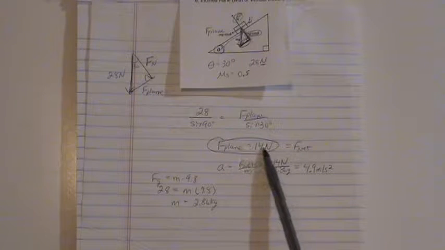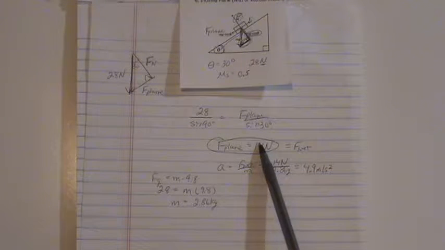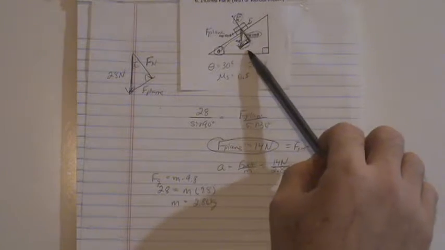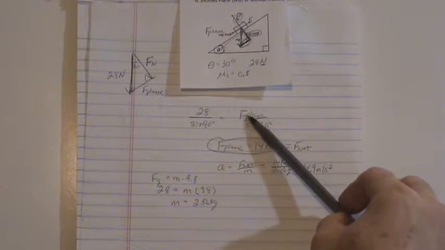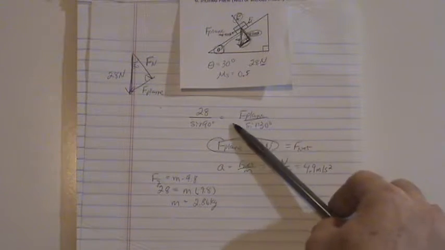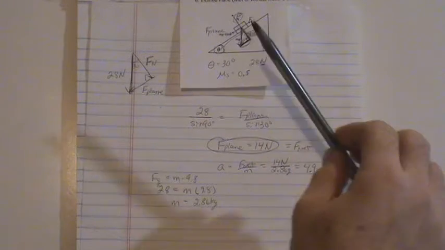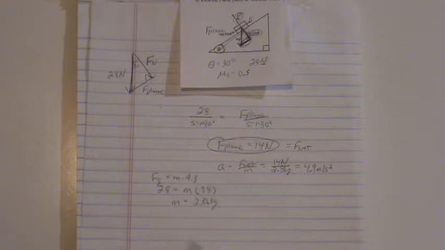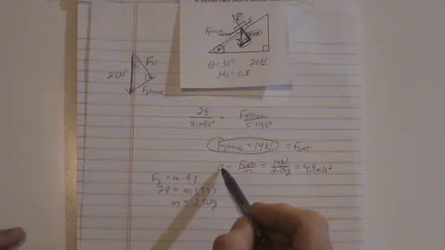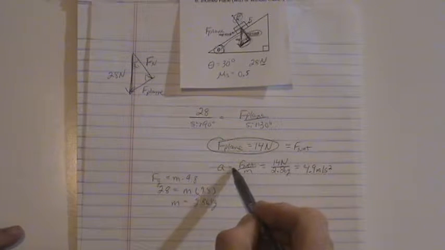So to start with, we had the F plane of 14 newtons. That is not going to change even though we have a force of friction on it. The only thing the F plane depends upon is the angle and the force of gravity here. If we change either of those, it's going to change F plane. Adding on friction is not going to change that at all. So I'll just leave this up here. What's going to change is our acceleration. So we had this last time.